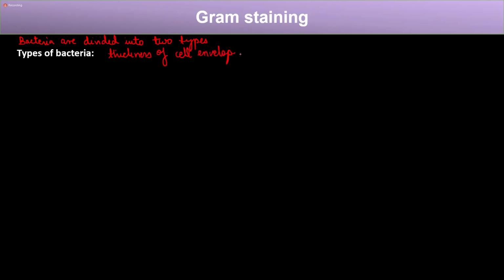I just told you what the cell envelope is; it basically has three components. And what are these two types? The first one is gram-positive bacteria and the second one is gram-negative bacteria.